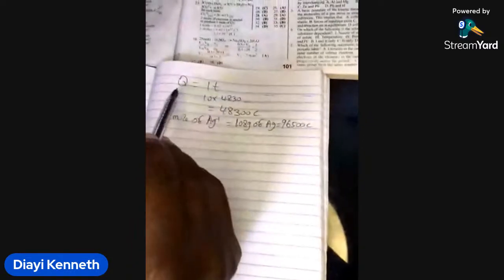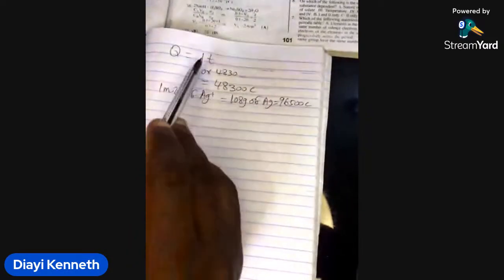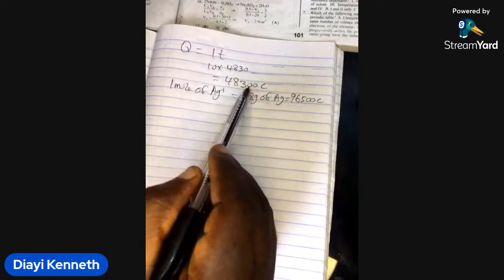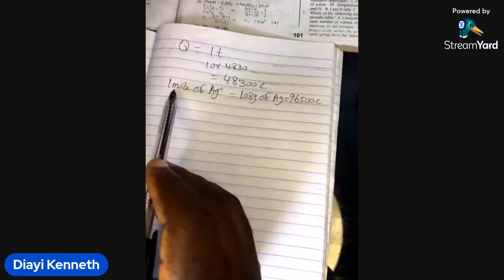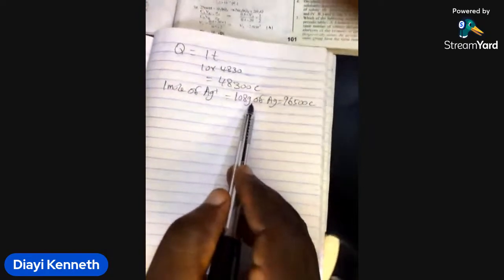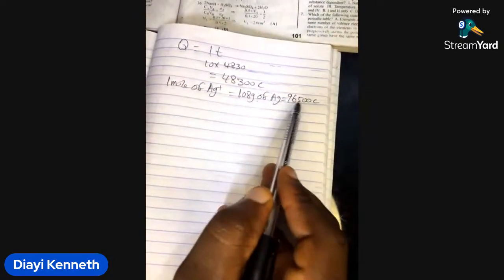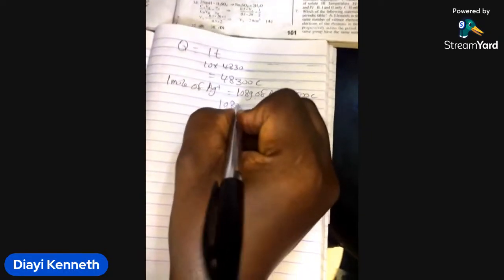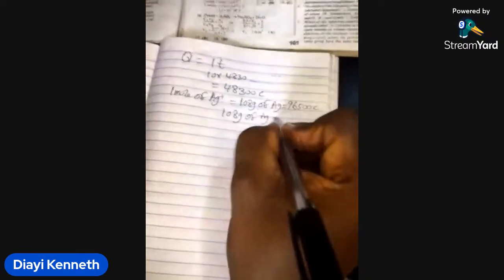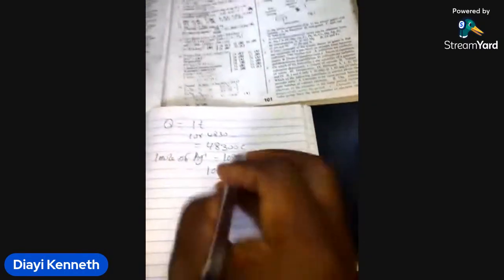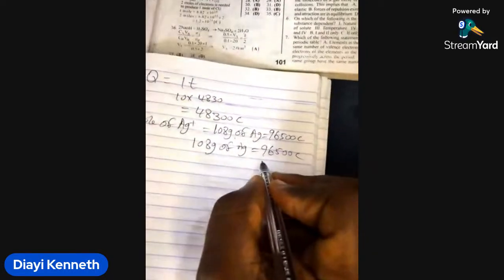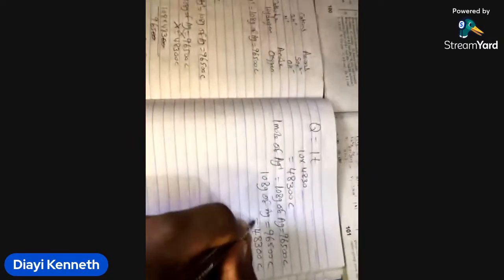All right. Now, Q equals IT. I is the current, 10, times the time. That gives us 48300 coulomb. Now, using the formula, 1 mole of Ag plus equals the relative molecular mass of Ag equals Faraday's constant. 108 grams of Ag would give us 96500 coulomb. Then 48300 coulomb will give us how many grams?